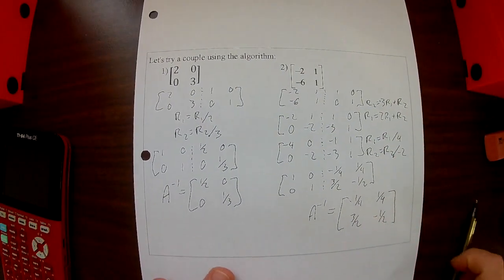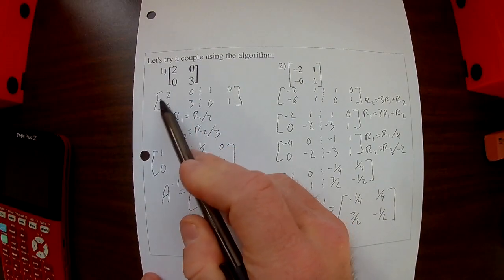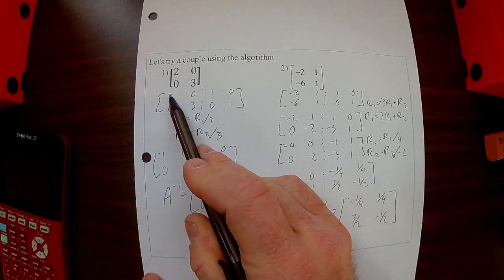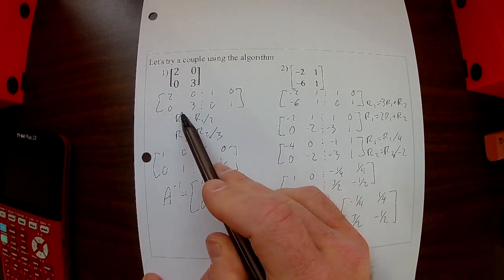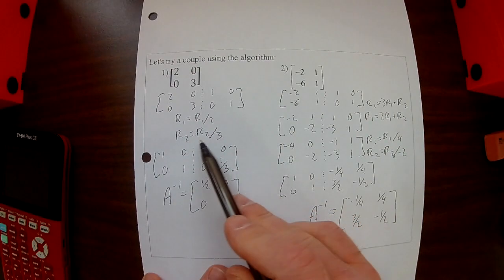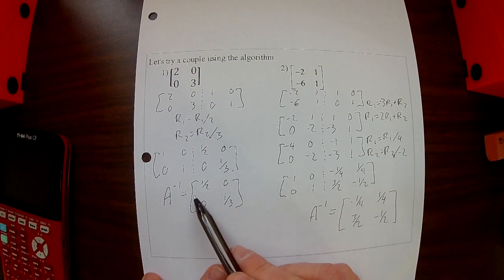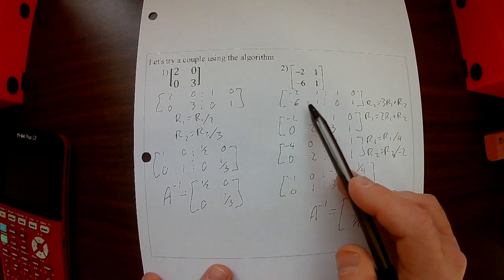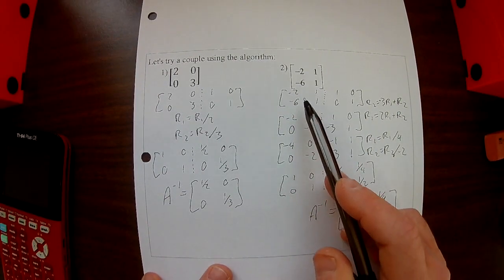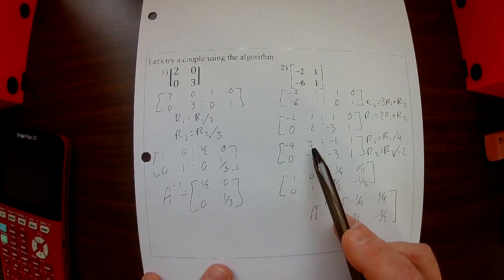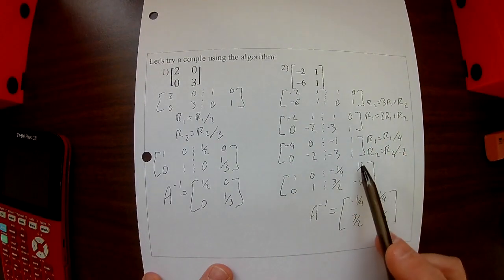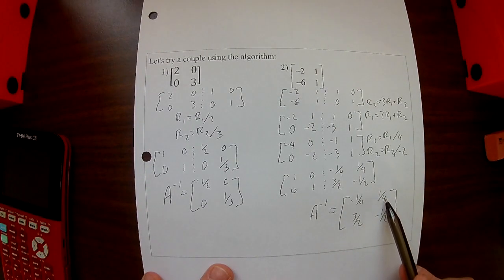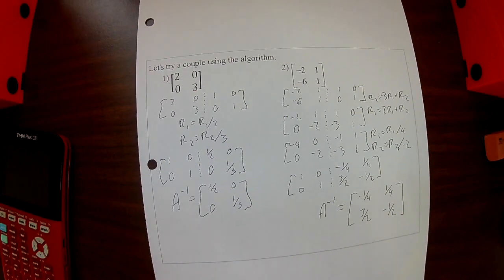You can see I used the doubly augmented matrix on this one. The number 1 was almost in identity format. This is where you want to get just numbers along the main diagonal, and then you can just divide to get the inverse matrix, and the inverse matrix here would be 1/2, 0, 0, 1/3. Over on this side, what I tried to do was get 0 here, then get 0 here, and then I can just do the division to get my inverse matrix of negative 1/4, 1/4, 3/2, negative 1/2.